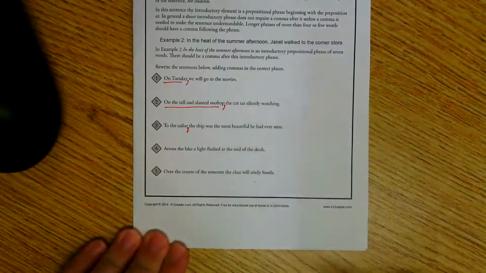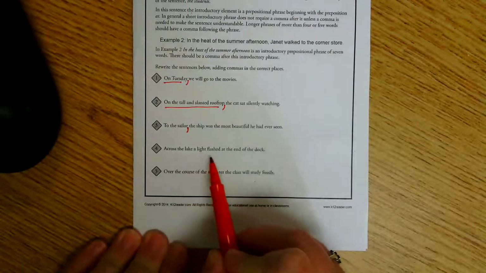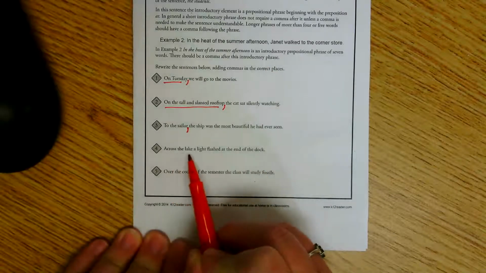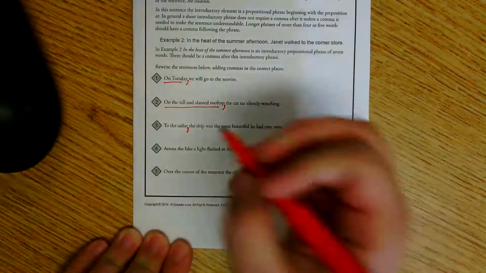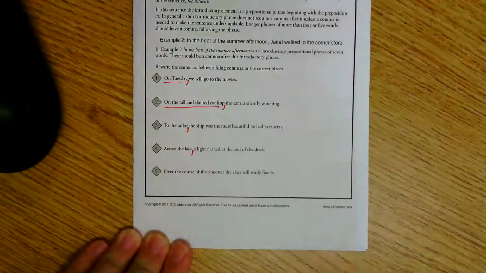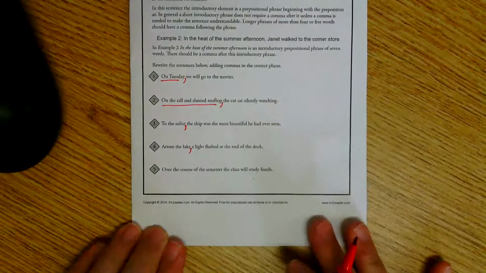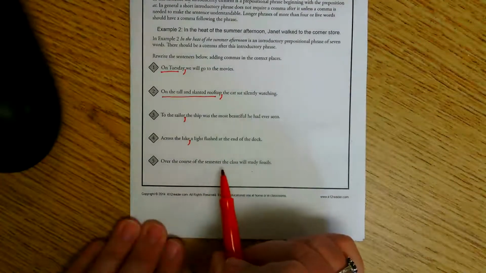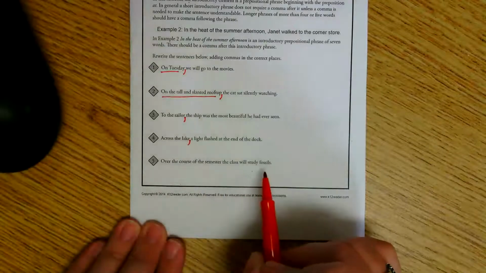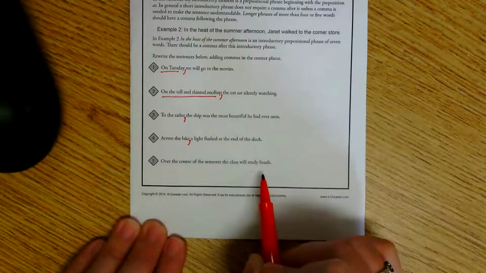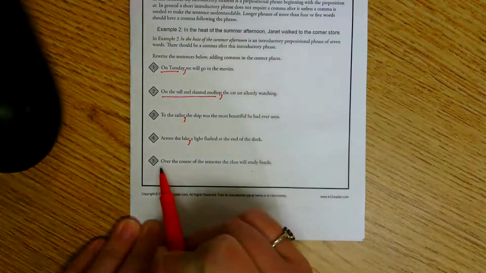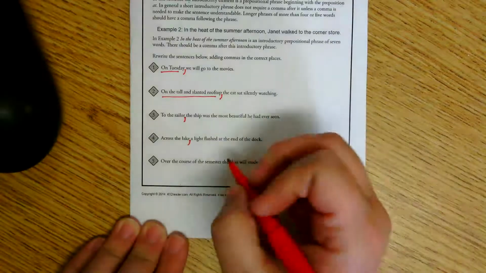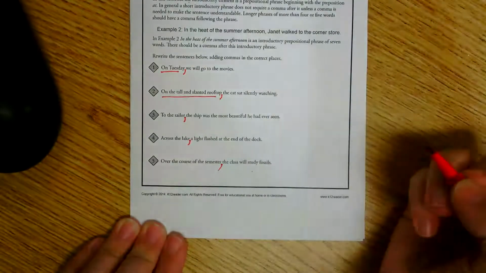Looking at number four, "Across the lake, a light flashed at the end of the dock." Well, across is a preposition, which means "across the lake" is a prepositional phrase, so we're going to put a comma behind lake. And then the last sentence says, "Over the course of the semester, the class will study fossils." Well, looks like all of our sentences have a prepositional phrase in them because "over the course of the semester" is also a prepositional phrase. So we are going to put a comma behind semester.